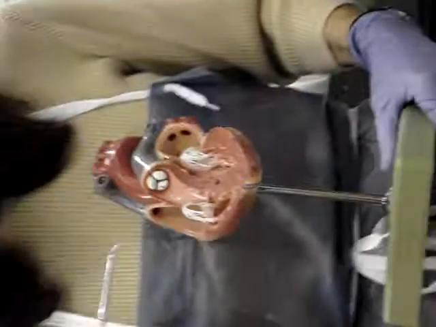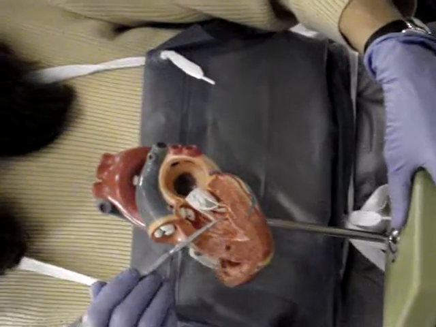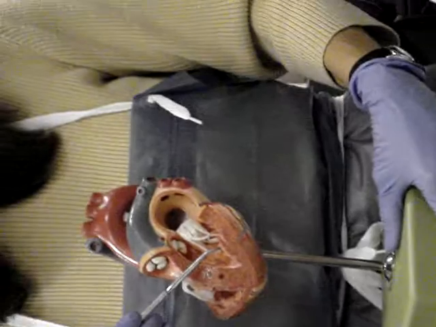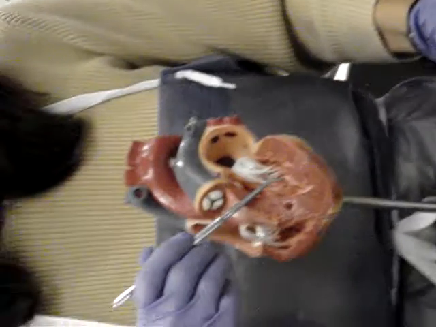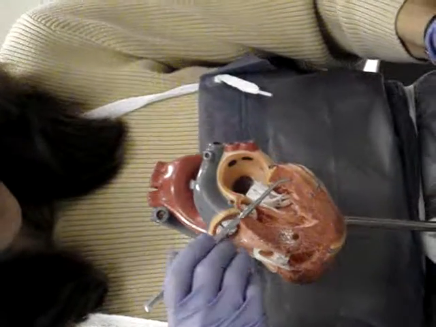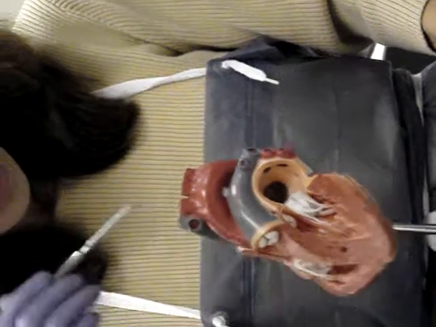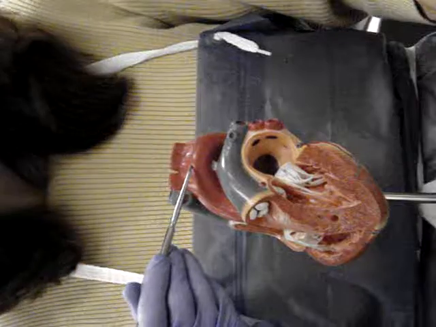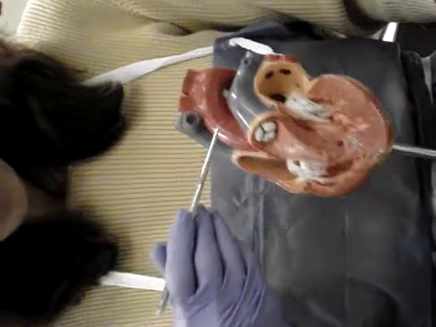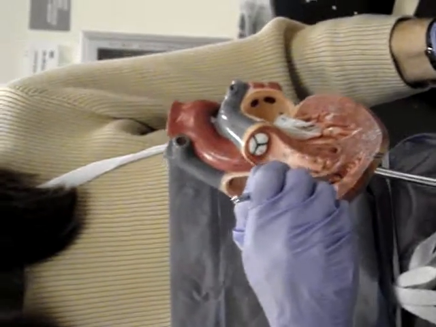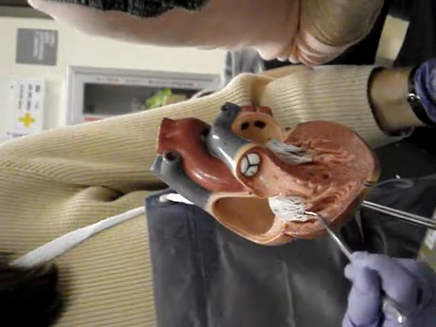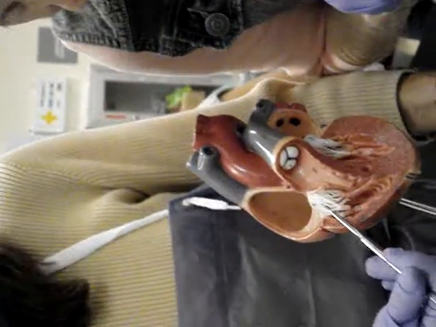What about if I say identify this structure right here? Right atrium. What about if I say identify this chamber? Left ventricle. What if I say identify this layer? Endocardium. What if I say identify this layer? Myocardium. Identify this blood vessel. Aortic arch. Identify this chamber. Right ventricle. Identify this structure, the entire structure.